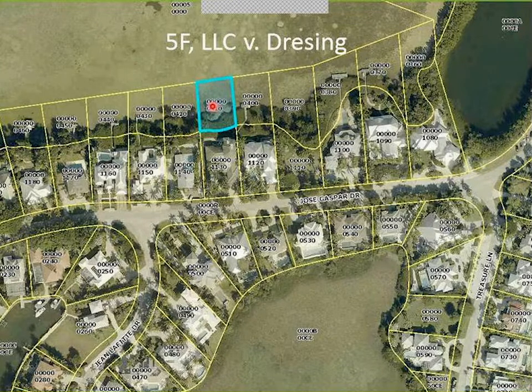It is interesting, this is an example that we so often see of bad facts making bad law. 5F, of course, marketed these lots as lots, sold to the Dressings, who then built their dock to gain water access to their waterfront home, and then the very developer who was happy to take their money turned around and wanted to eject their dock. And I think in large part the circuit court and ultimately the second district court didn't like that very much. I think they were kind of looking for a way to get where they wanted to go.